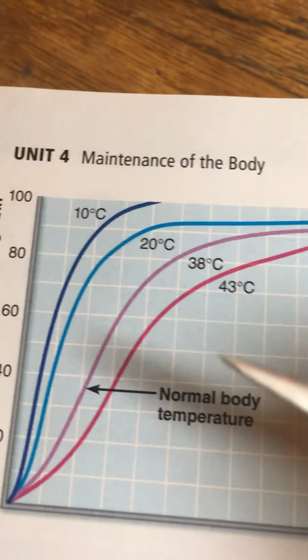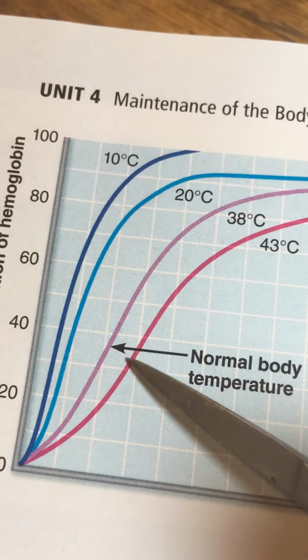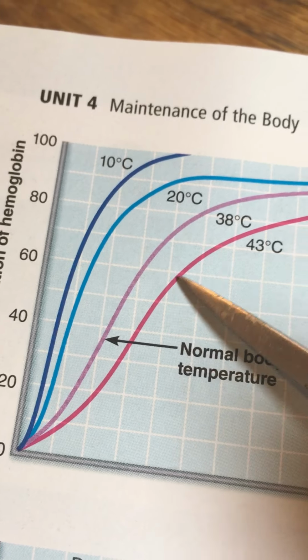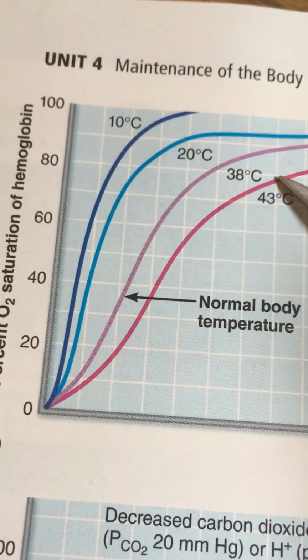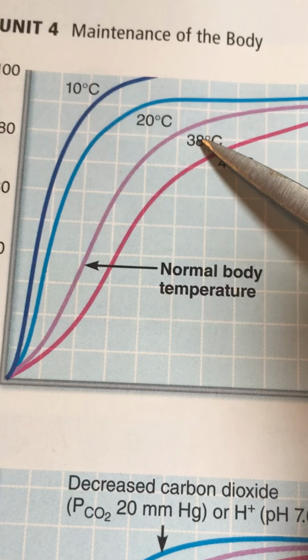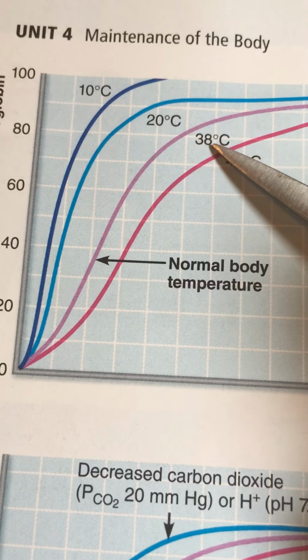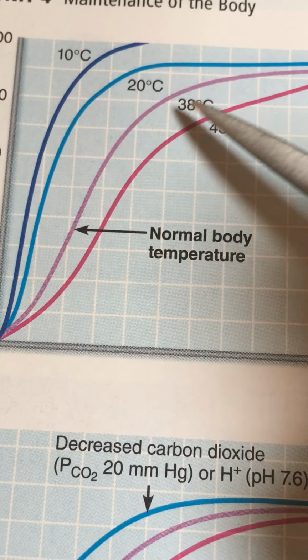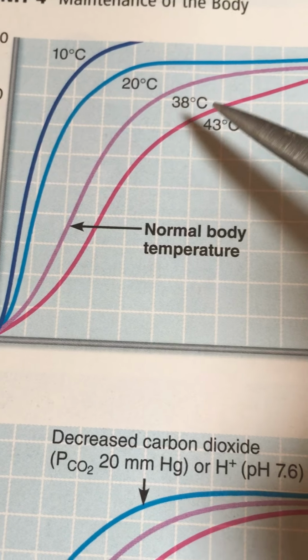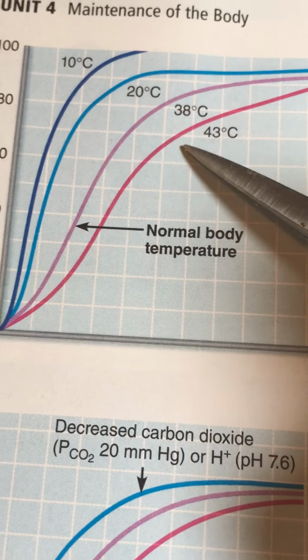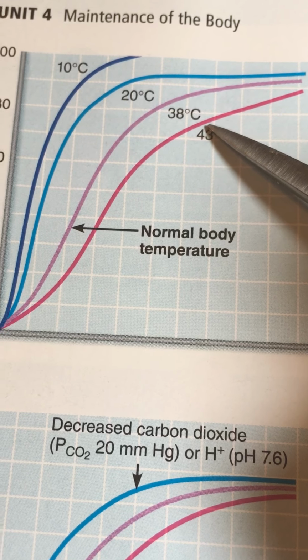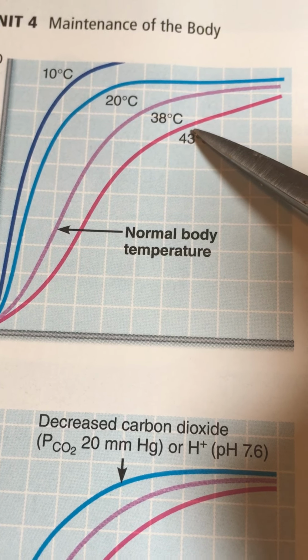So take a look at this diagram. Notice that things are flatter. When we get to this flatter thing here, we're looking at temperature. 38 is 98.6. 38 Celsius, 98.6 Fahrenheit. This is normal body temperature. If it gets warmer, guess what? The oxygen offloads more readily.